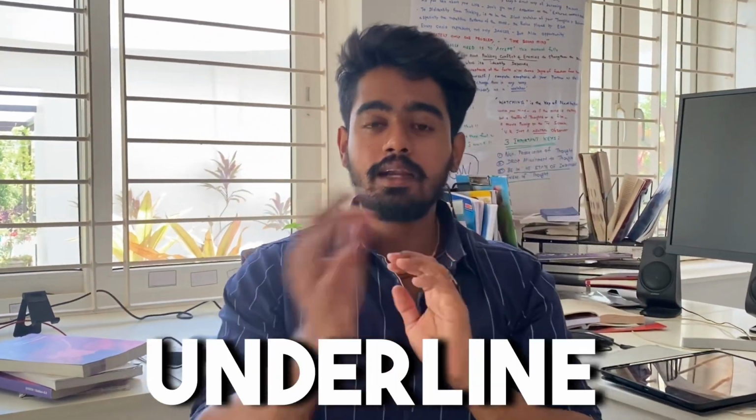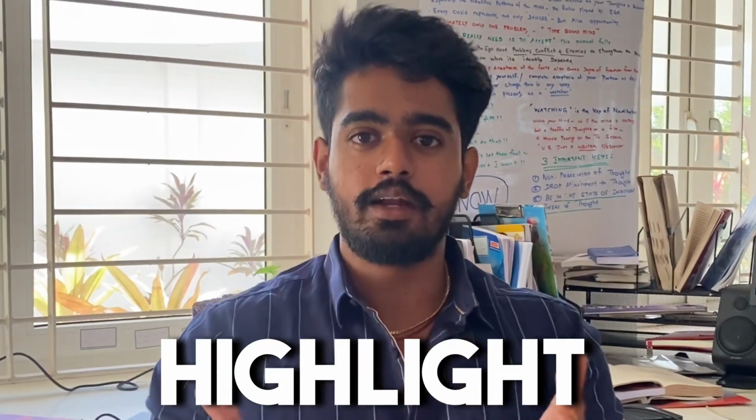Whenever you're studying, just try to underline and highlight your textbook so that the next time you read it, you don't have to read through the entire book. You just have to read the underlined or highlighted text. For example, I know about the types of vaginal hydrocele. I know if it's primary, secondary. I know all the details. But there are only a few points that I might forget.